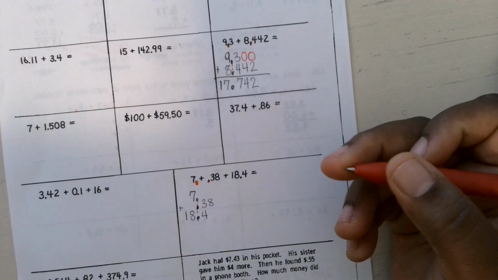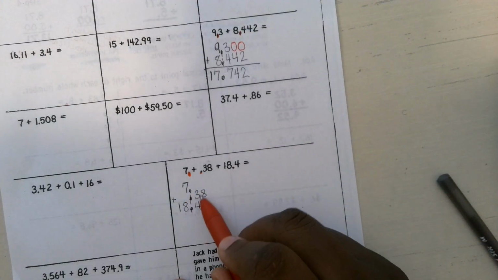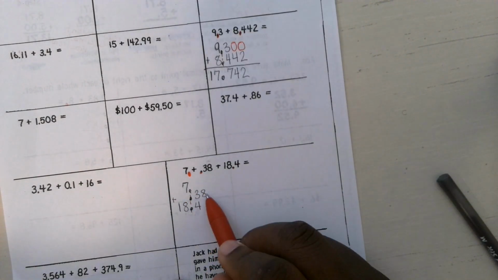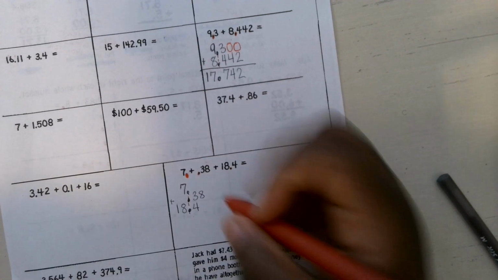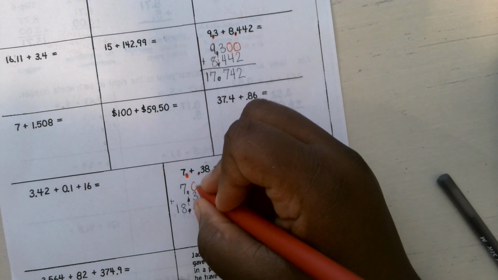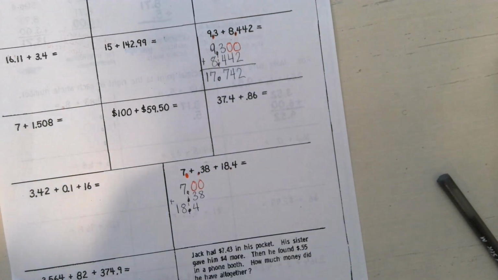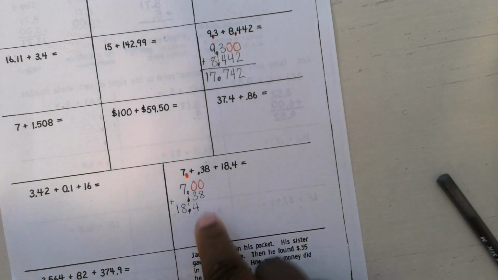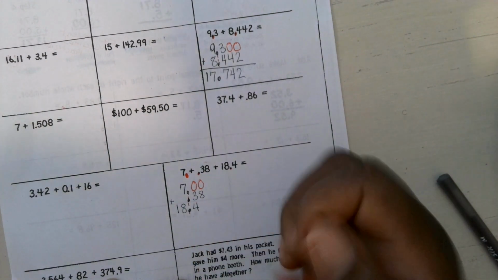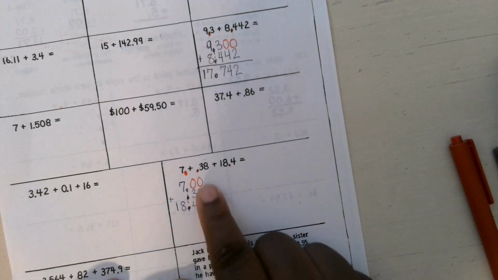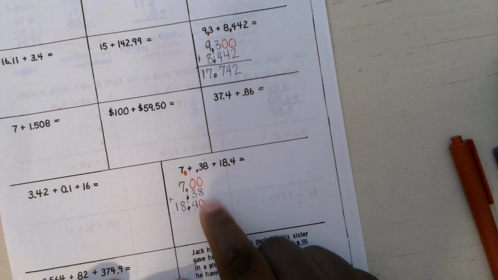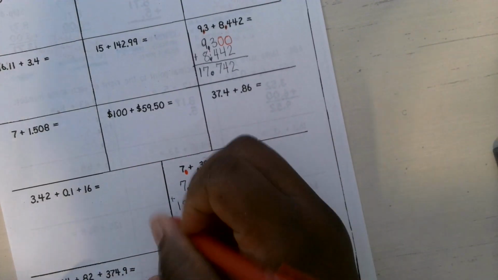Now I'll put in my zeros as placeholders. I have a whole unit number, add it to a hundredths number, add it to a tenths number. I'm going to write in my zeros and make everything a hundredths number. This is 700 hundredths plus 38 hundredths plus 1840 hundredths. Now I have a hundredths number plus a hundredths number plus a hundredths number. I'm ready to solve.